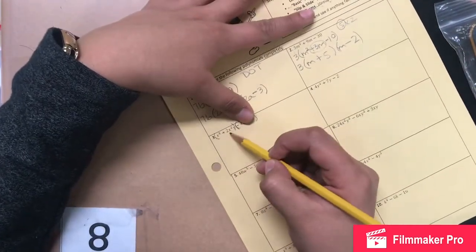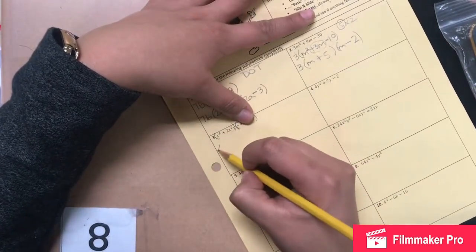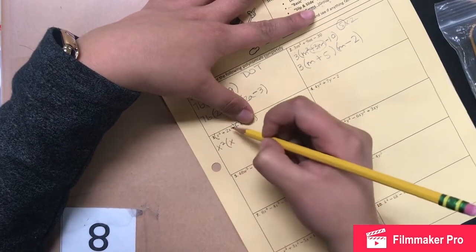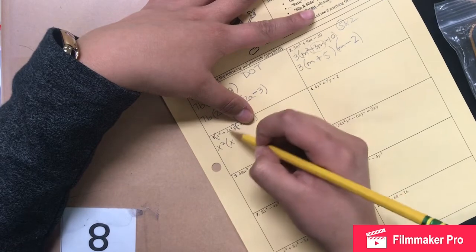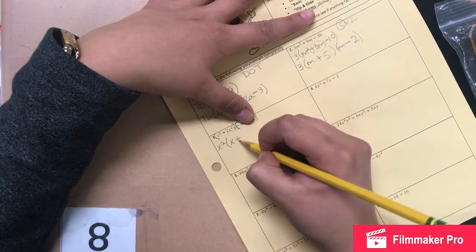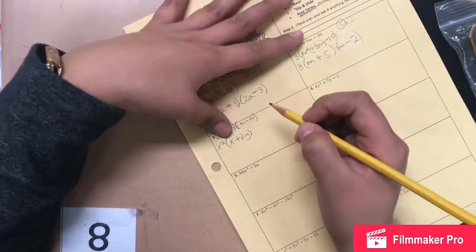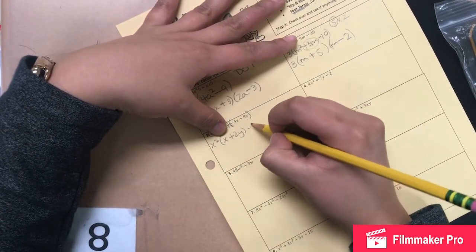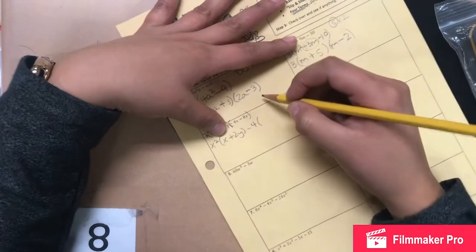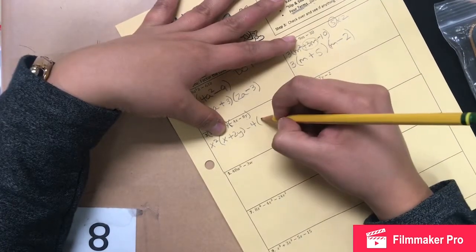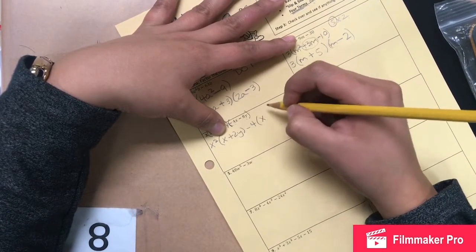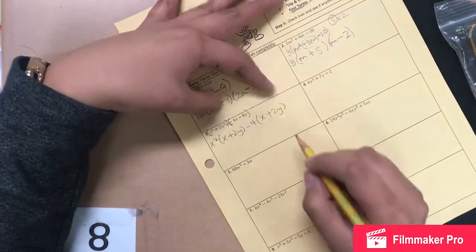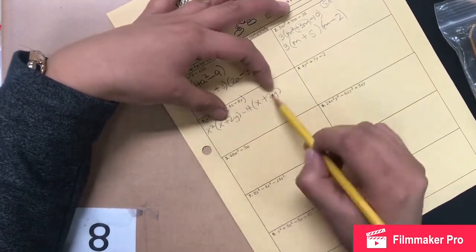So x cubed and 2x squared y have a GCF of x squared. x cubed divided by x squared is x. 2x squared y divided by x squared is positive 2y. On the right side, negative 4x and negative 8y have a GCF of negative 4. Negative 4x divided by negative 4 is x. Negative 8y divided by negative 4 is positive 2y. And if I do it correctly, my 2 binomials end up being the same.